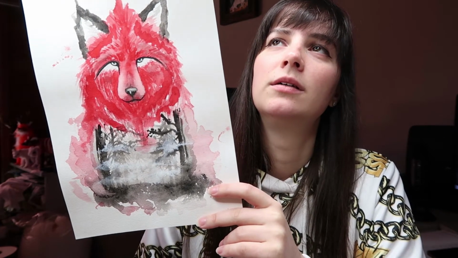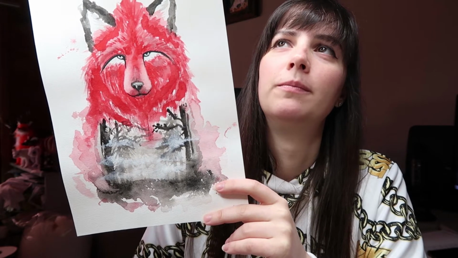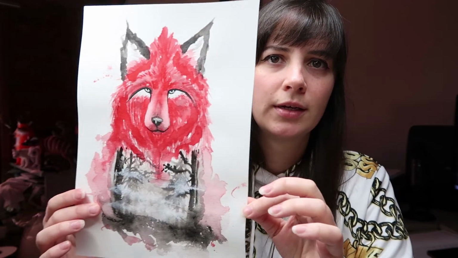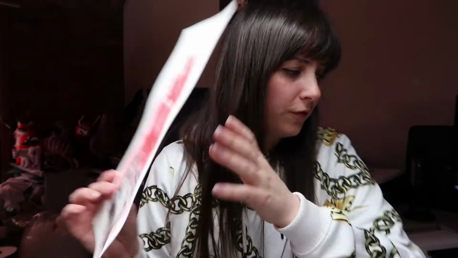It's sort of mysterious, I guess. So that's the second one that's available with the misty forest. This is obviously a vertical one. So you can find that in the early access section.